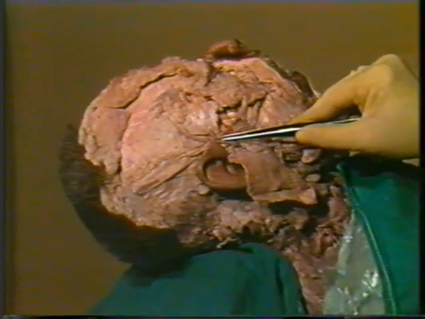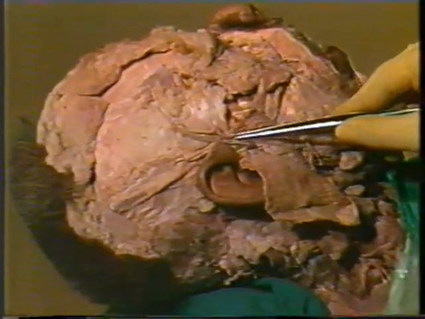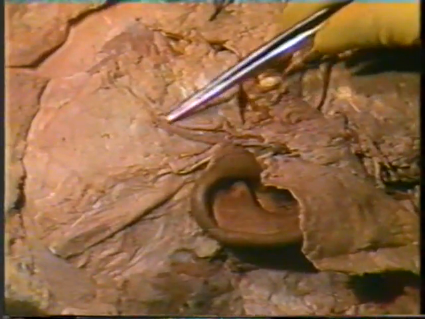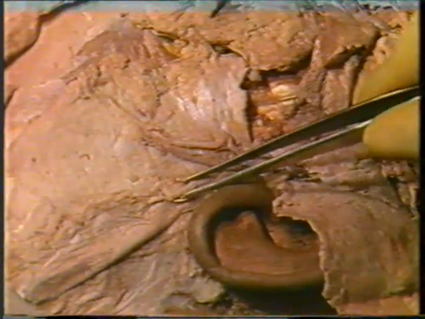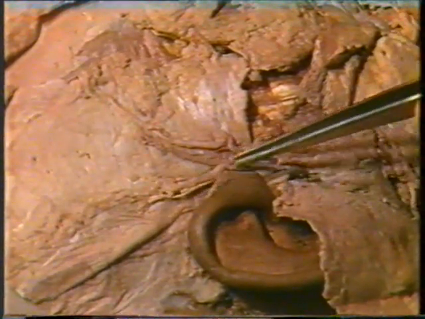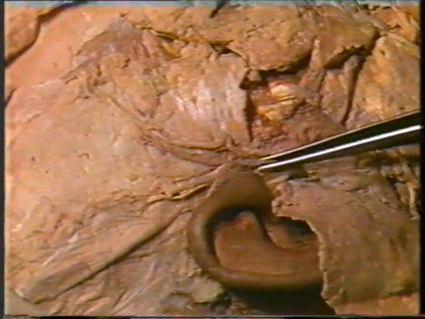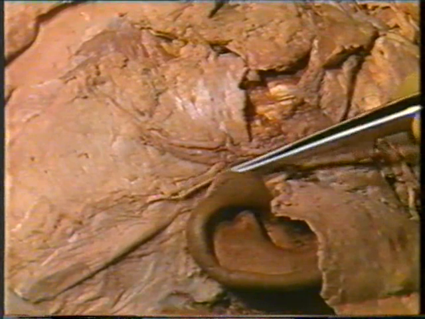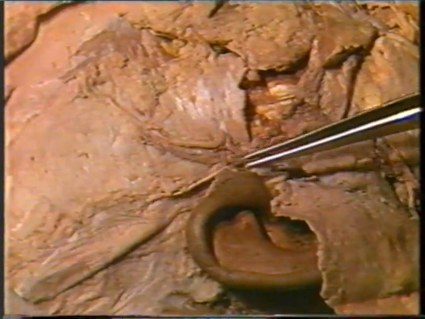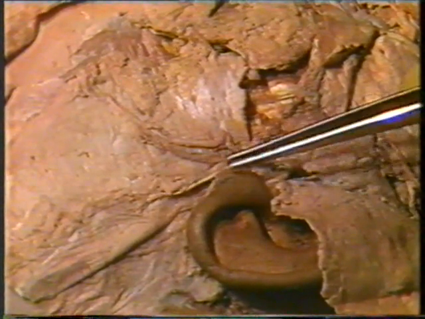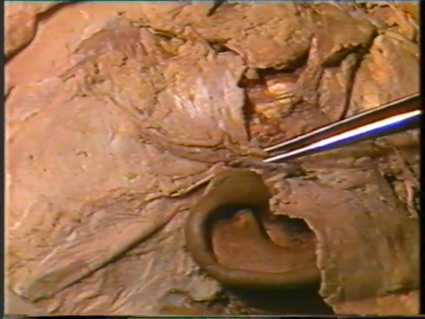This is the superficial temporal artery. It has an anterior branch and a posterior branch. The artery is related to the superficial temporal vein and the auriculotemporal nerve. The superficial temporal artery is one of the terminal divisions of the external carotid artery.